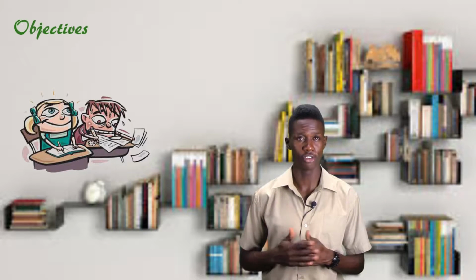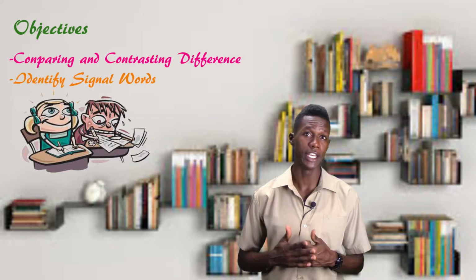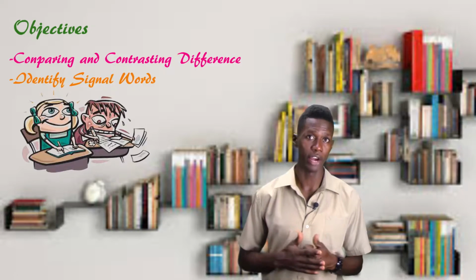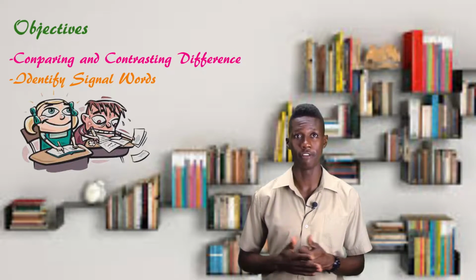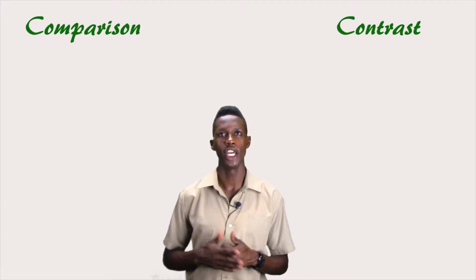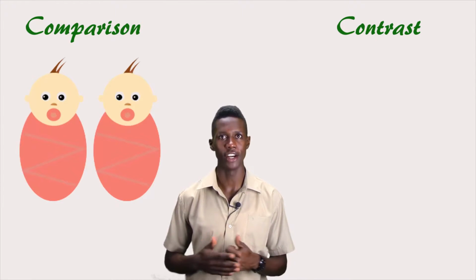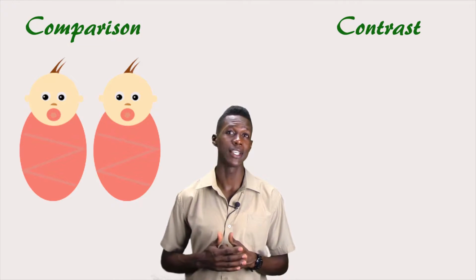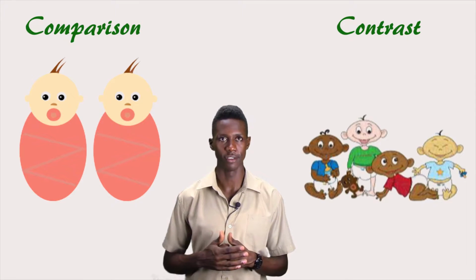Though students take part in this process very often, when required to do so formally or in writing, they seldom know how to approach it. For this reason, in this lesson, we will identify the difference between comparing and contrasting and identify signal words which help in this process. When we are asked to make a comparison, in other words, we are required to provide similarities. And when we are asked to contrast, in other words, we are required to provide differences.